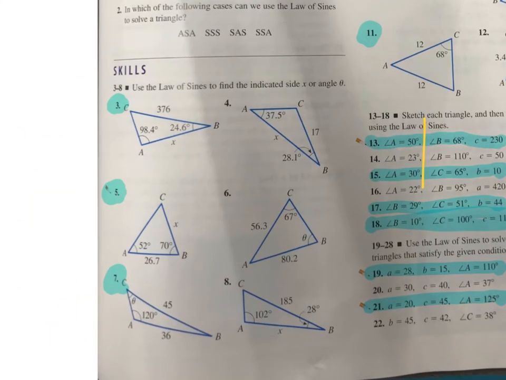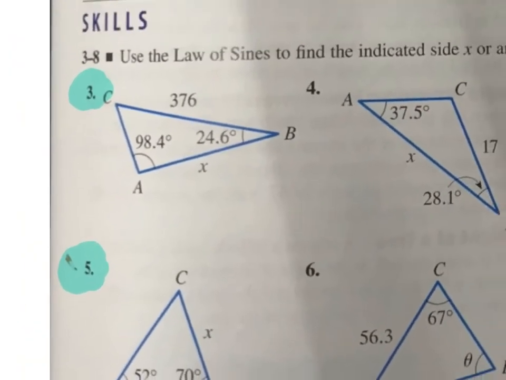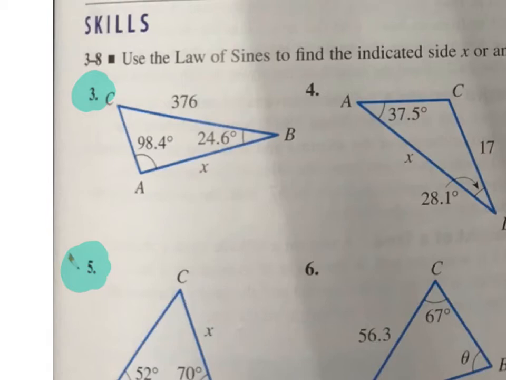Now, if we talk about these problems, these are the problems where we're using the law of sines. We're solving triangles. So here, in number 3, they're asking us to solve for the x value that they gave us. So I'm going to look right here and see what I have, okay? In the law of sines, it's a proportion. You need to know an angle measure and its corresponding side length. That's how we figure out what's missing. So I have the sine of 98.4 over 376. That's the proportion that they gave me.